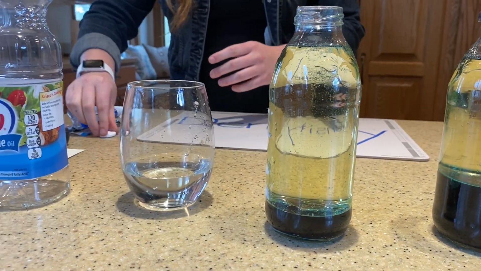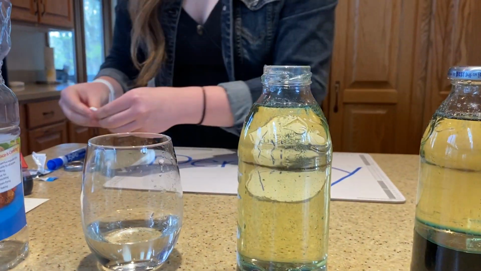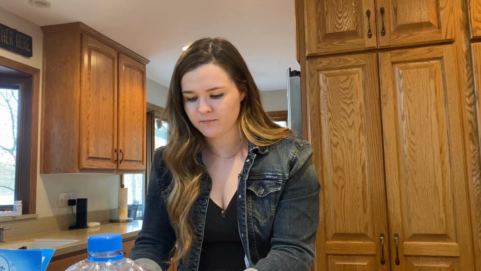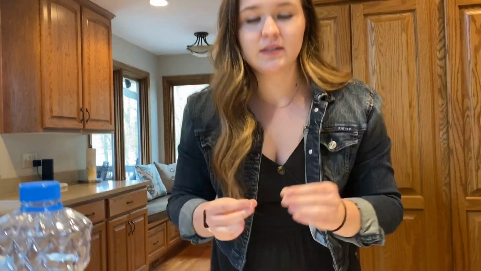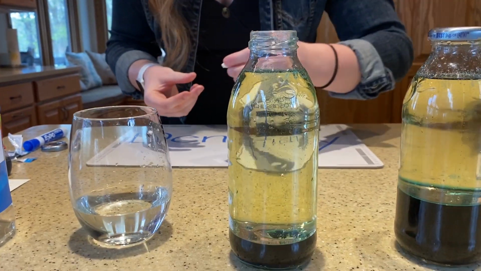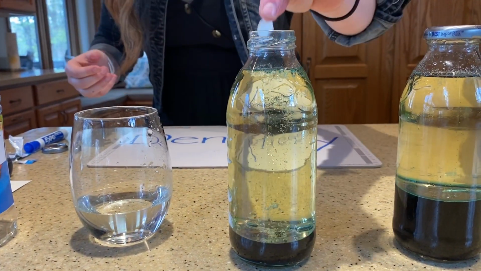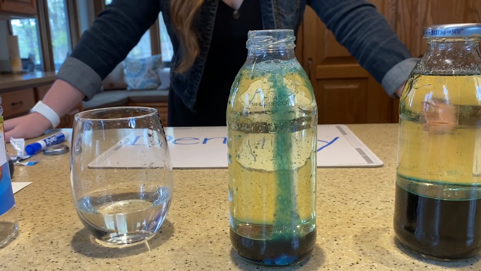Your final step is to take your Alka-Seltzer tablet and break it up into little pieces. You're not going to put the whole thing in at once. You want it already broken up a bit. Once you have your smaller pieces, you can drop them in and watch the reaction that occurs. Make sure you look and listen. You can see the bubbles rising and you can hear the fizzing sound.